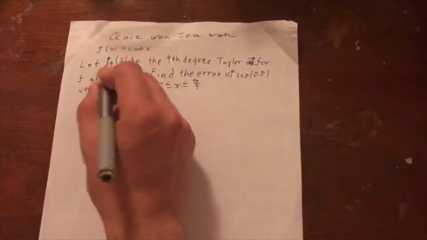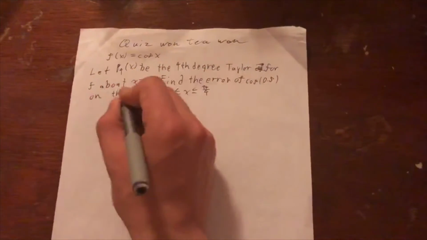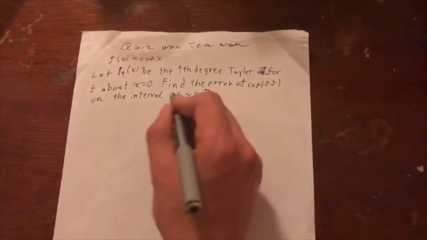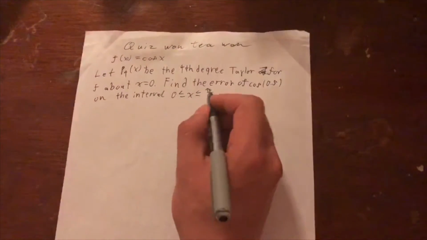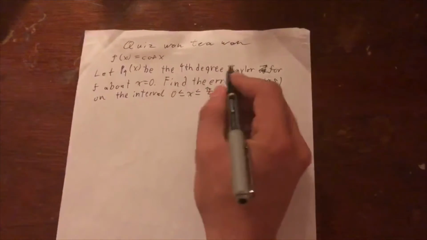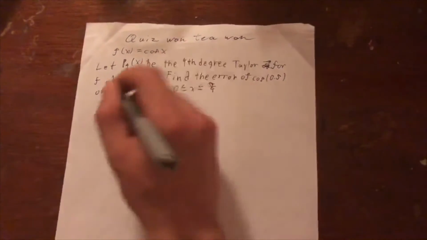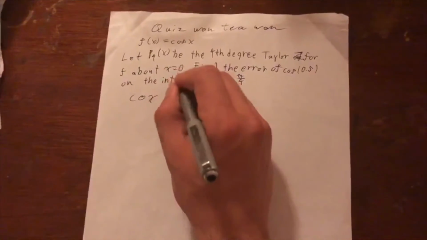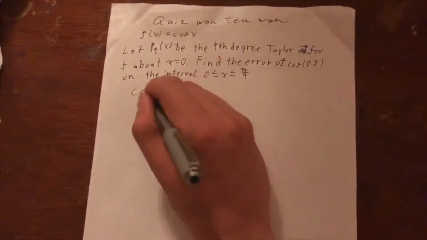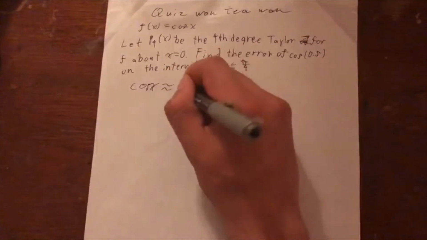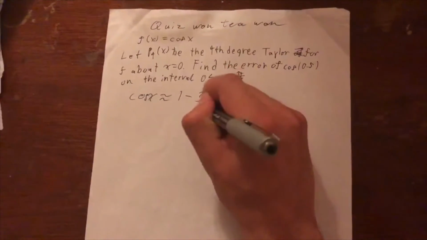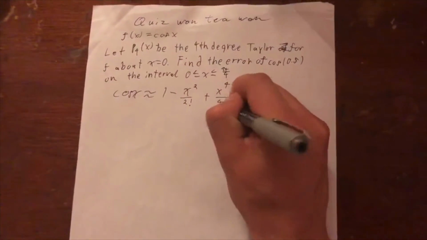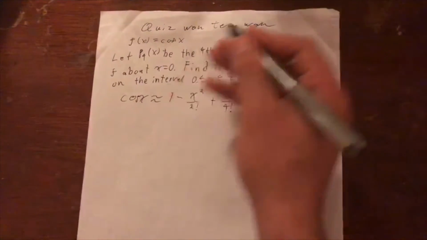Let this be the fourth degree Taylor for f about x equals 0. Find the error of cosine 0.5 on the interval 0 less than or equal to x less than or equal to pi over 4. Well, first thing we should know, it wants the fourth degree of cosine of x, which is just cosine of x. And since it's centered at 0, it is a Maclaurin. And so the cosine of x is approximately 1 minus x squared over 2 factorial plus x to the 4th over 4 factorial, since it wants up to the 4th degree.